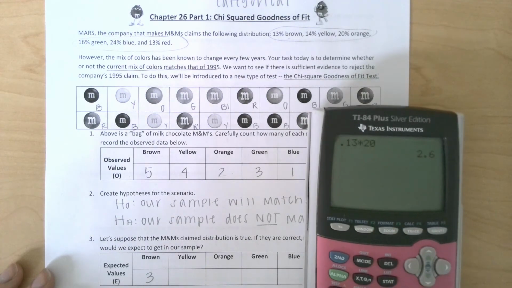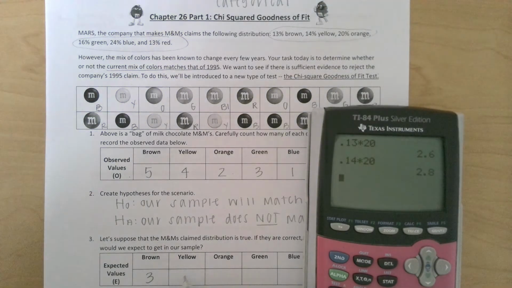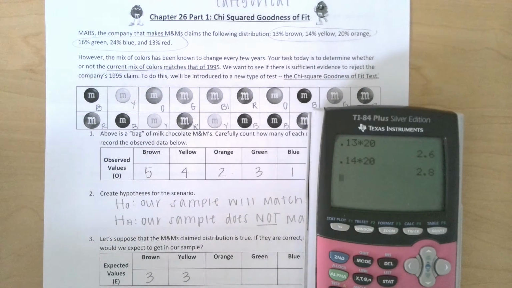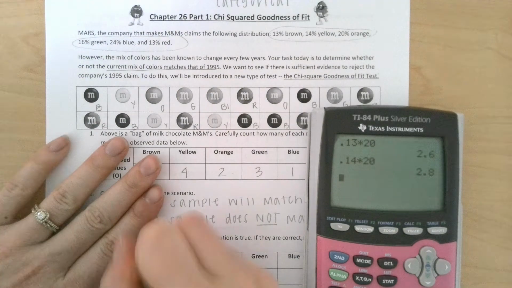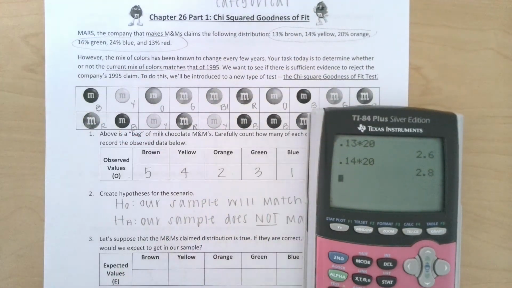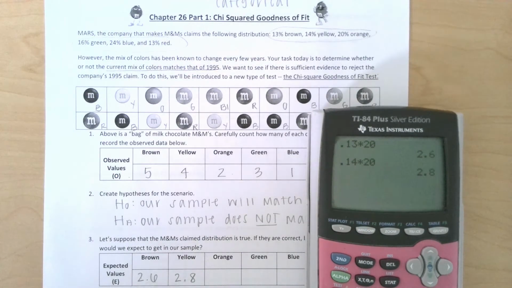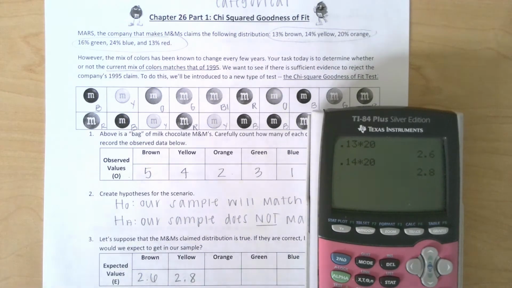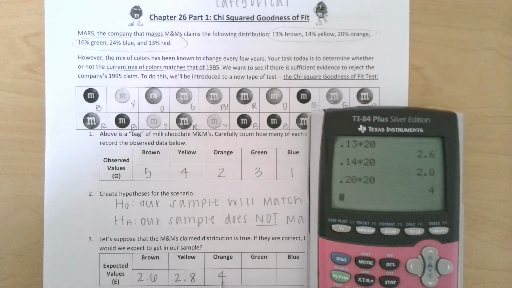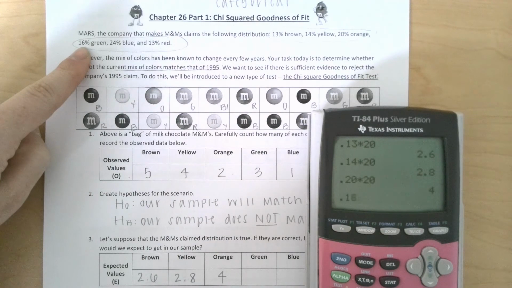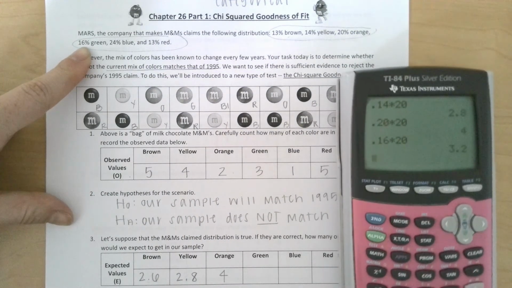And I'm going to keep doing this, just taking the percent that they gave me and comparing it to my sample. So 0.14 times 20, 2.8, so I'm going to assume 3 here again. Actually, guys, I take that back. We're not going to round here for expected. I know it doesn't really make sense to have those decimals, but for our expected values, we are going to leave them as decimals. Okay, I'm going to keep going here, taking my orange, so 20% of 20 is 4. Green was 16% of 20, 3.2.